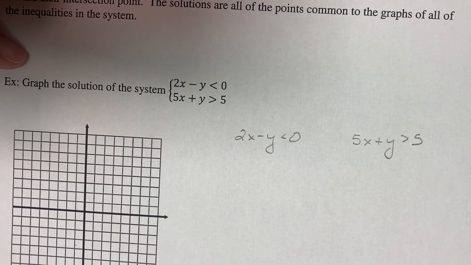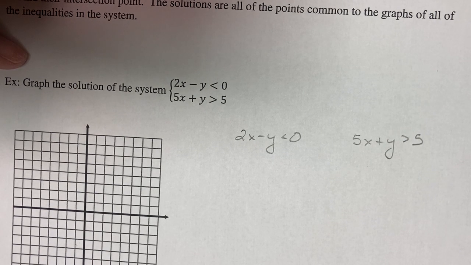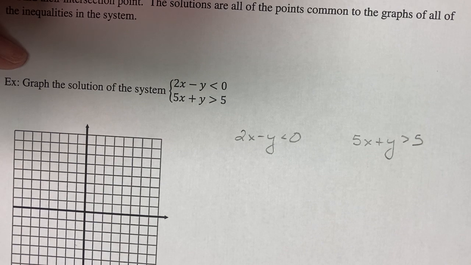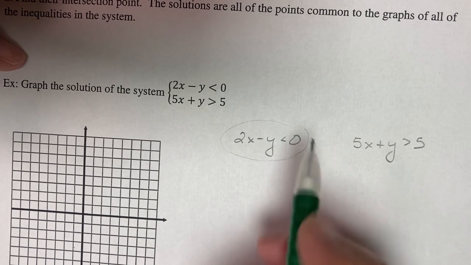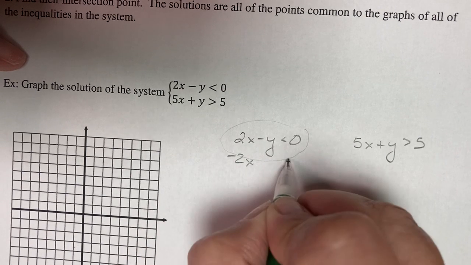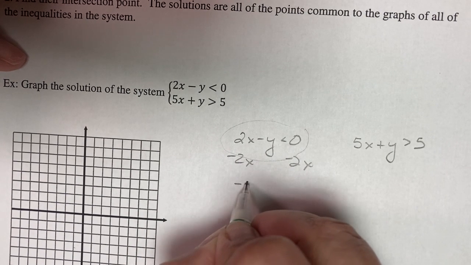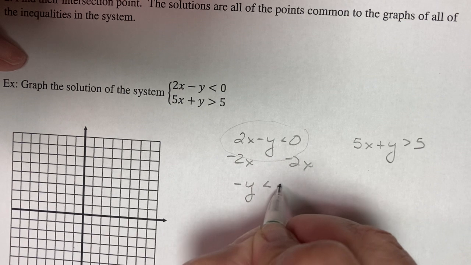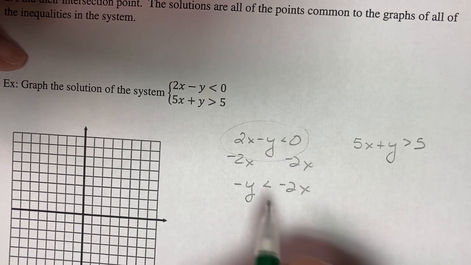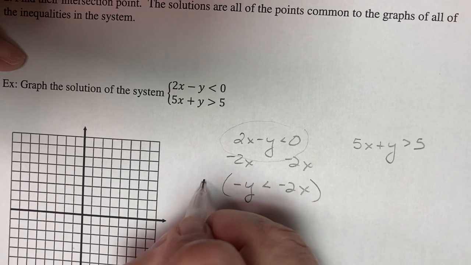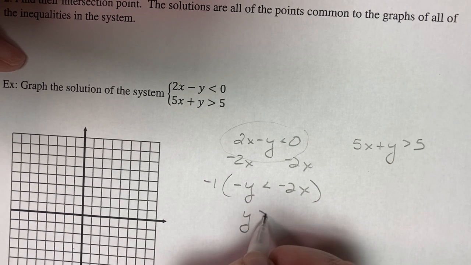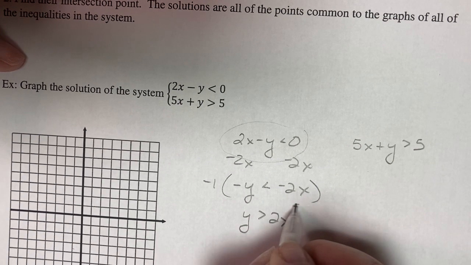And again, you can graph them using x and y intercepts. You can graph them using slope-intercept form. Let's go ahead and put this one in slope-intercept form, which means I'd first subtract 2x. So that would be -y is less than -2x. I would have to multiply through by -1, and don't forget what that does. That flips the symbol.